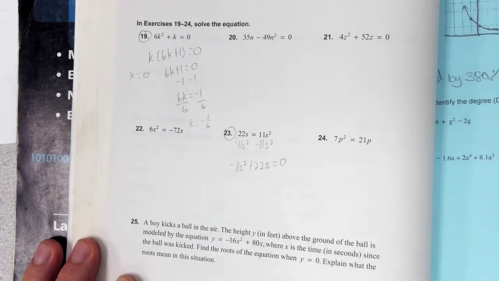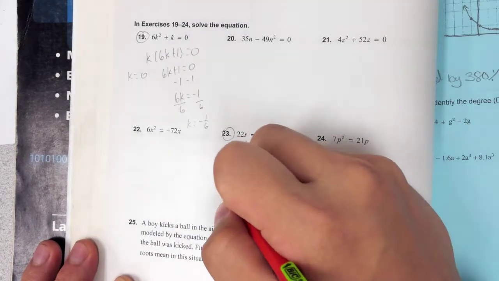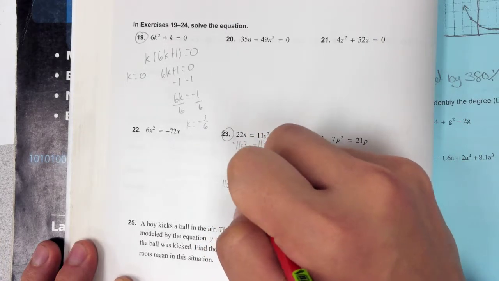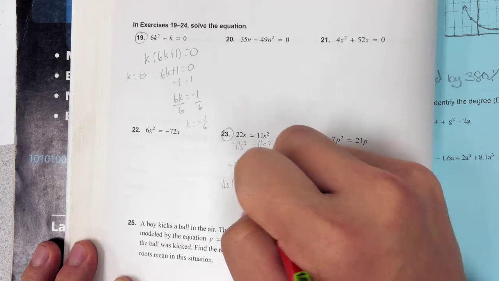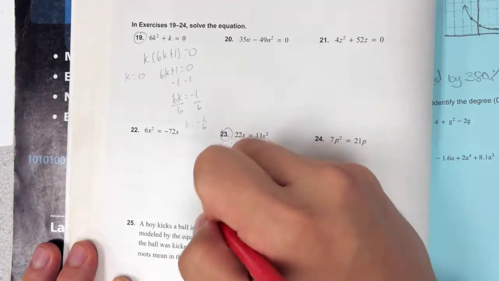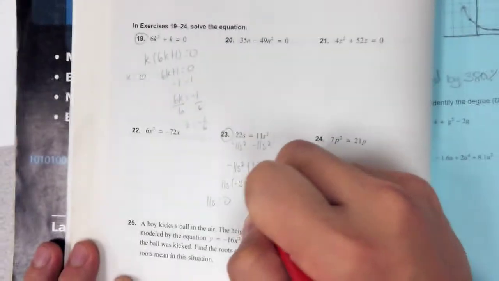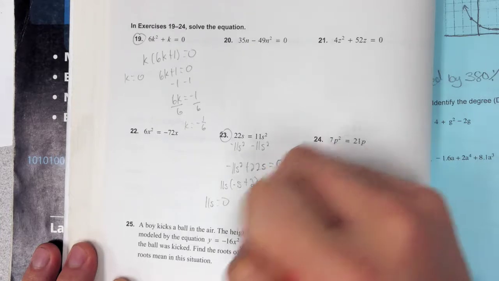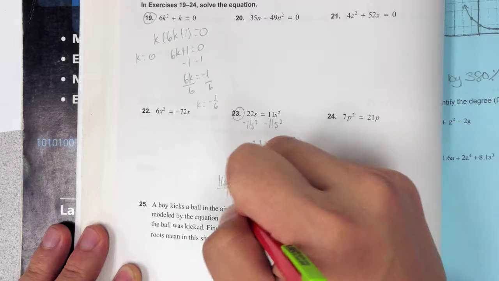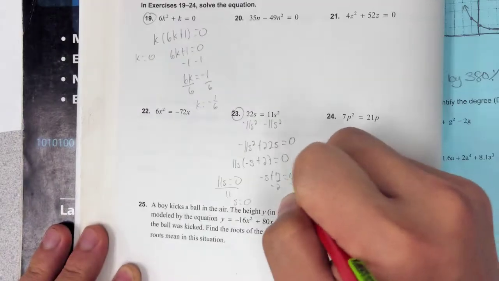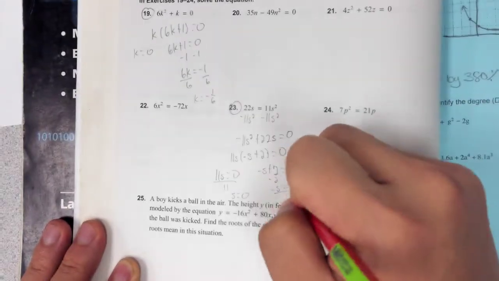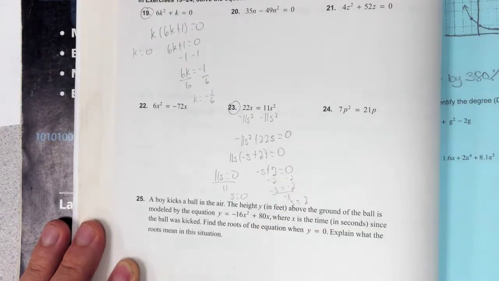And then you could factor an 11s from each of these. So 11s times negative s plus 2 equals 0. 11s equals 0. Negative s plus 2 equals 0, and then you solve it. So you divide by 11, s equals 0, you subtract 2, negative s equals negative 2, then you divide by negative 1, s equals 2.